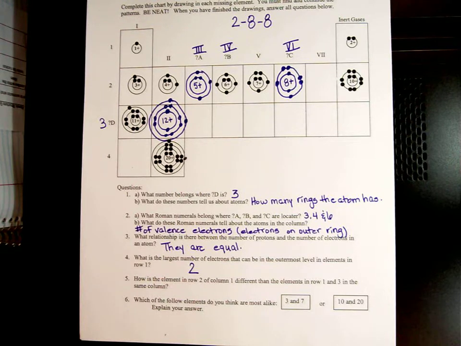Can someone tell us something that they put? Thank you, Ian. It has less or more electrons than the others. Okay, so their number of electrons are different. Elena? It has 2 rings. The number of rings they have are different. And what else is different? The number of protons, right. So the only thing that they do have in common is that they have one valence electron.